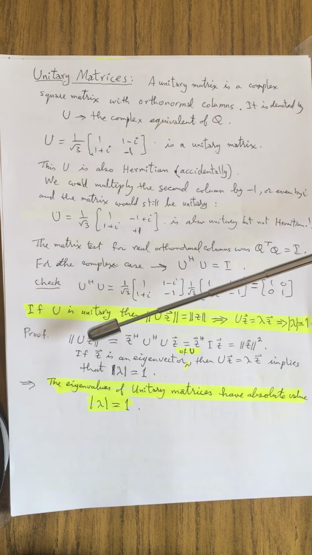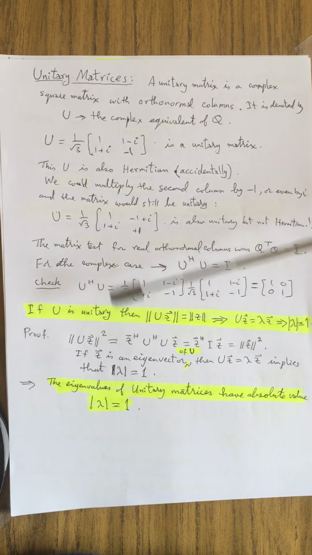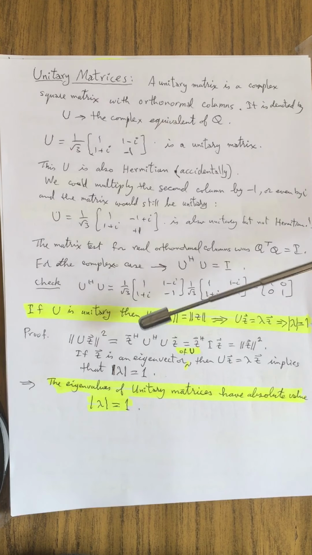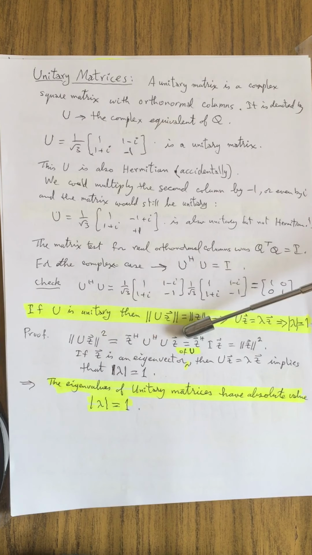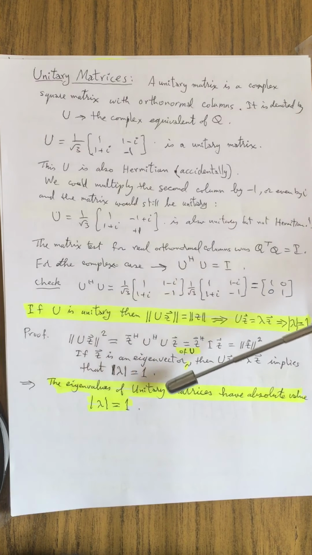A proof: take the length squared of UZ. It is Z Hermitian times U Hermitian times U times Z, but U Hermitian U is I, so it becomes the norm of Z squared. So if Z is an eigenvector of U, lambda, the eigenvalue, has a magnitude equal to 1.